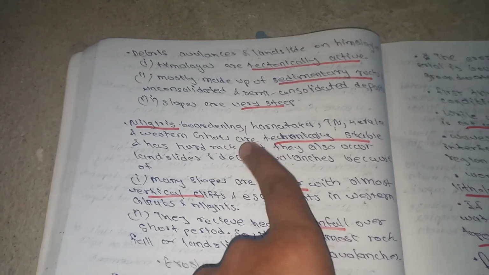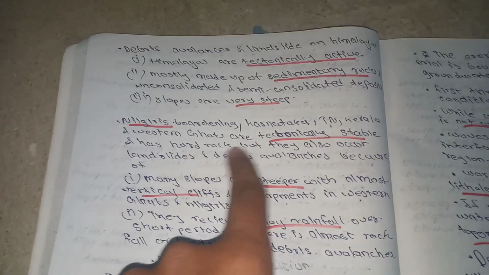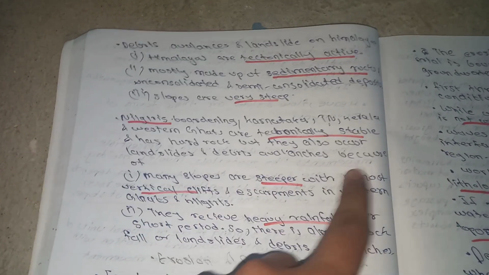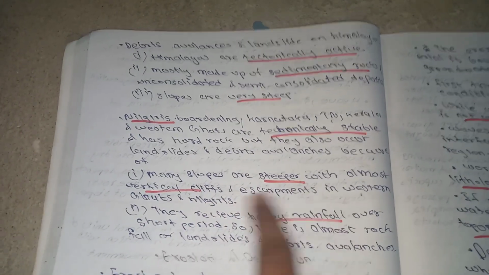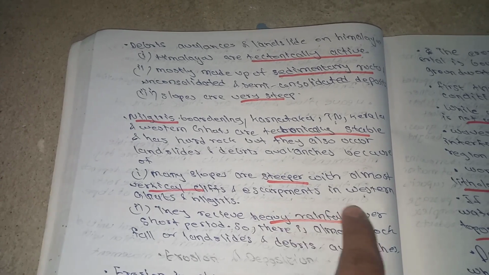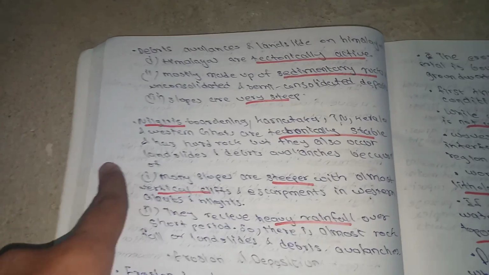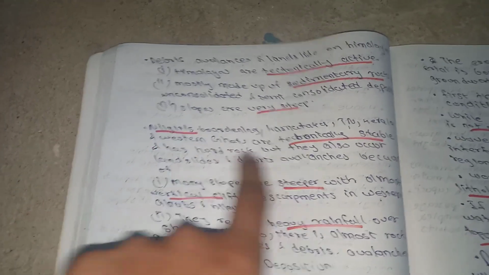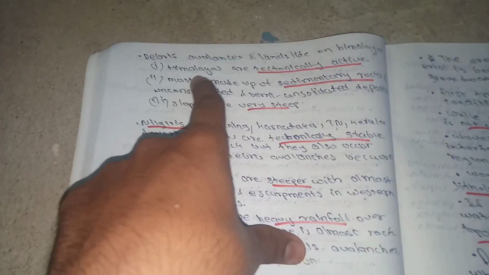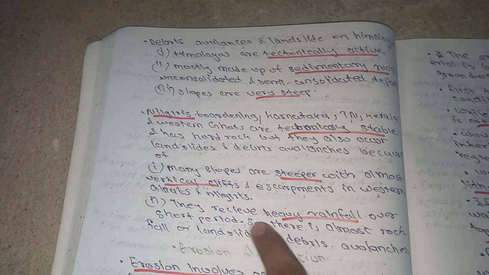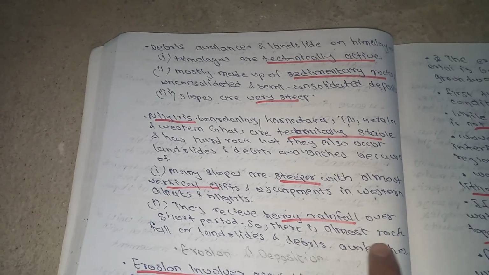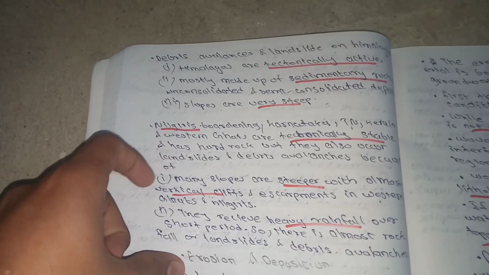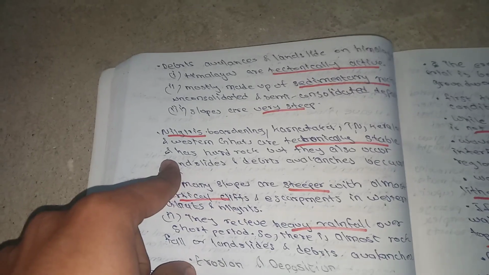Nilgiris, bordering Karnataka, Tamil Nadu and Kerala, and the Western Ghats are tectonically stable and have hard rock, but they also have landslides and debris avalanches because many slopes are steeper, with almost vertical cliffs and escarpments in the Western Ghats and Nilgiris. Because of the steeper slopes, landslides occur mostly in the Nilgiris, but they are tectonically stable, while the Himalayas are tectonically not stable. They receive heavy rainfall over short periods, so there are rockfalls, landslides and debris avalanches. So you have to see the difference between the Himalayan slide and the Nilgiri slide, which is also very important for your exams.